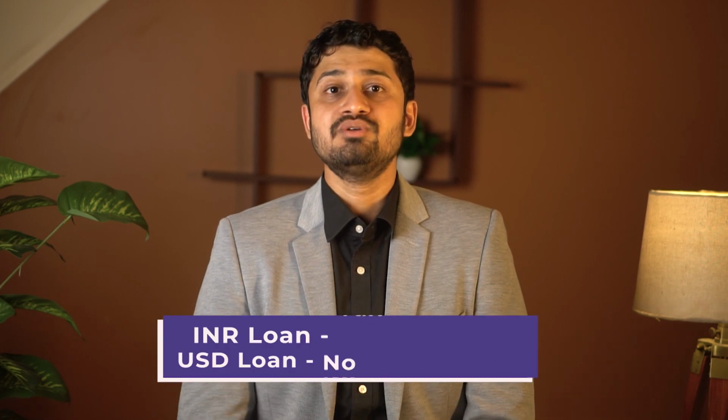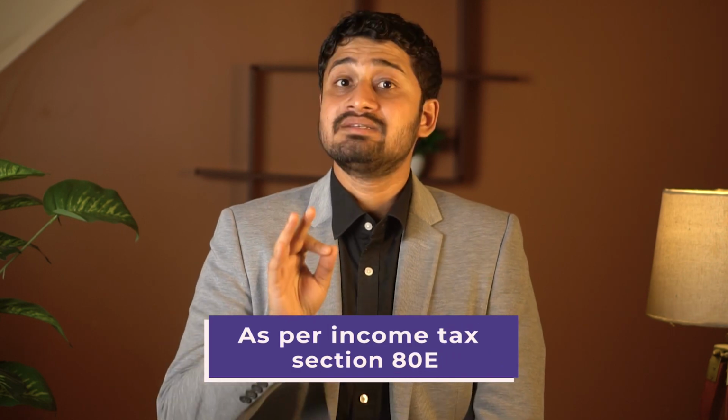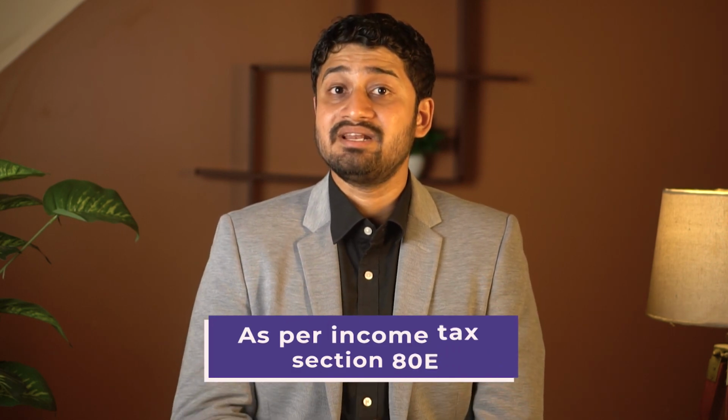The next disadvantage that you will be facing while taking a USD loan is no tax exemption. When you take an education loan from an international lender in foreign currency like USD, then you are not eligible to take any kind of tax exemption on it. On the other hand, in case you take a loan in INR from an Indian lender like public sector banks or private banks, then as per income tax section 80E, you can make a tax claim on the interest that you are paying against your education loan. As per this section, you can claim this tax benefit for up to 8 years, and there is no upper limit to the claim amount.